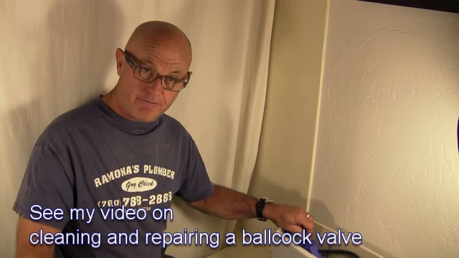If you're hearing that sound, it could be due to thermal expansion. It could be due to high pressures from the water source, be it the city or a well, or it could be from a weak ball cock not shutting off.